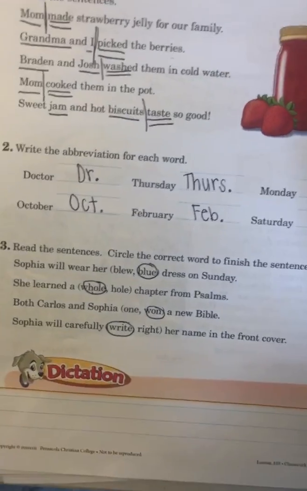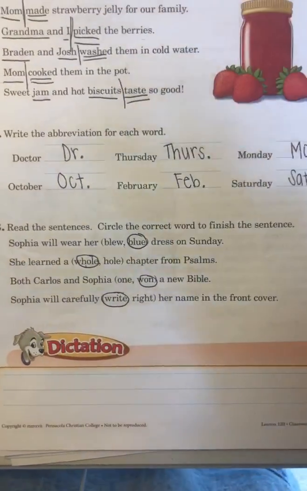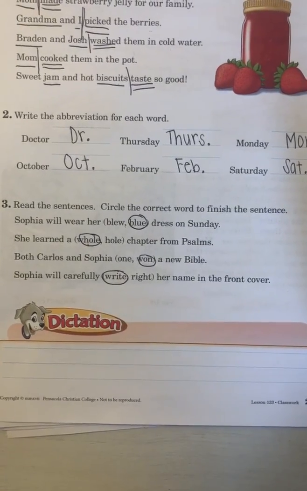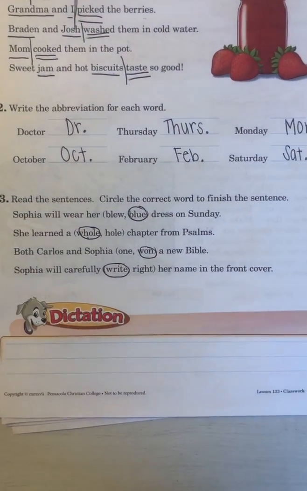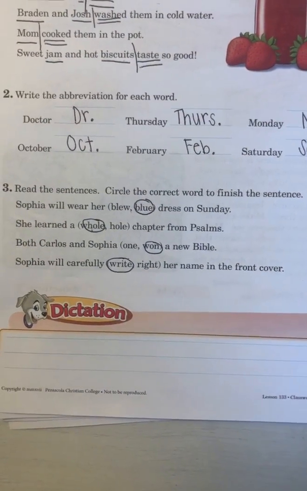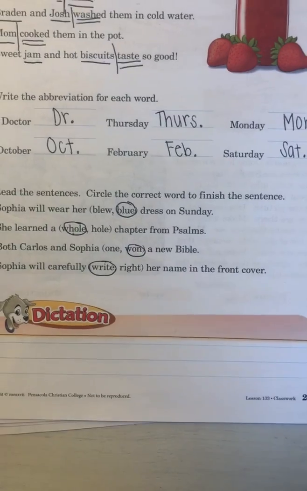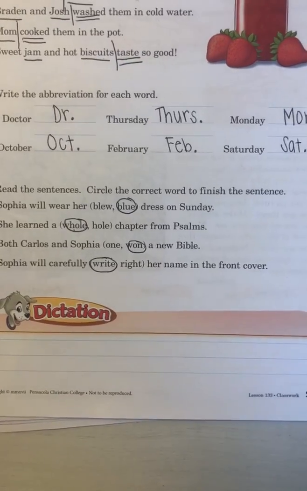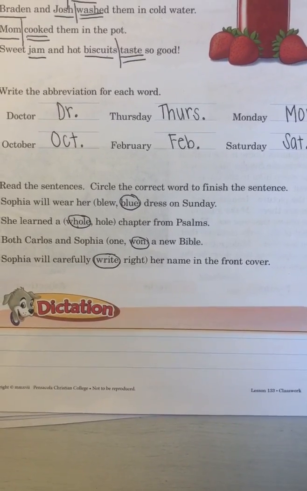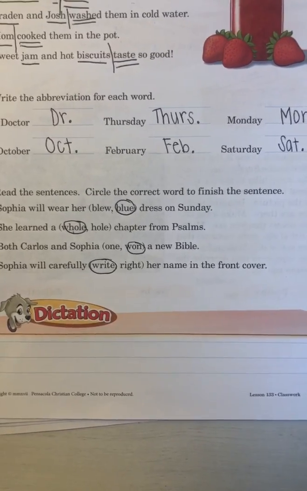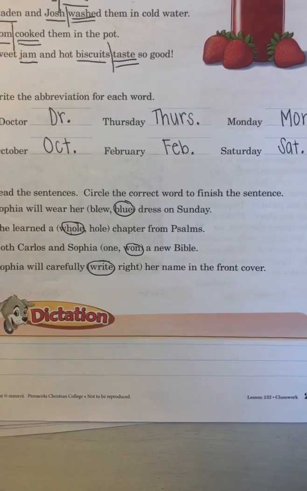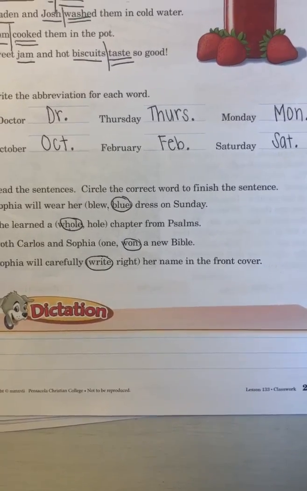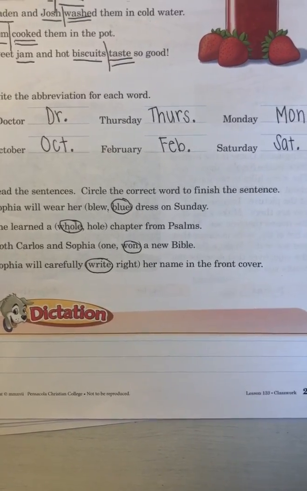All right, dictation on the bottom. You are going to write the whole sentence. The whole sentence, okay? The sentence is, the lawnmower made an awful sound. The lawnmower made an awful sound. Say it one more time. The lawnmower made an awful sound.